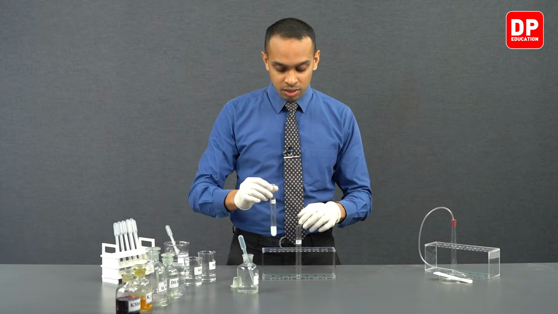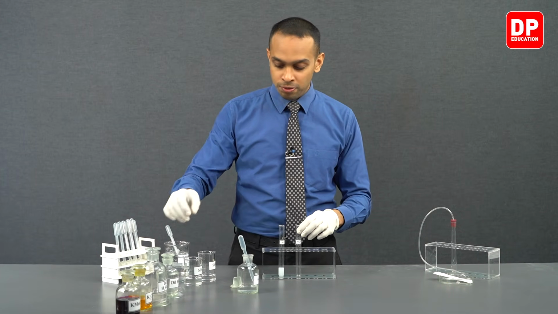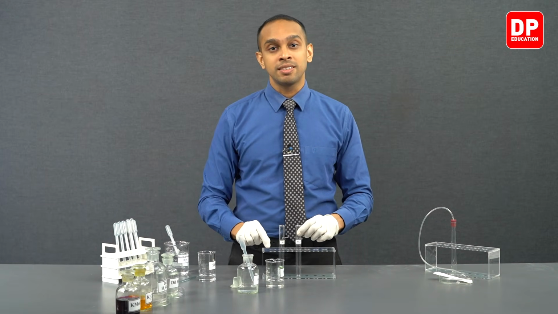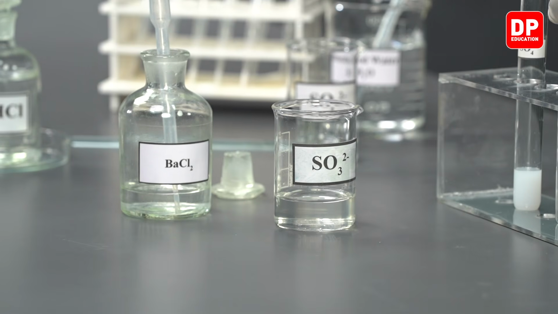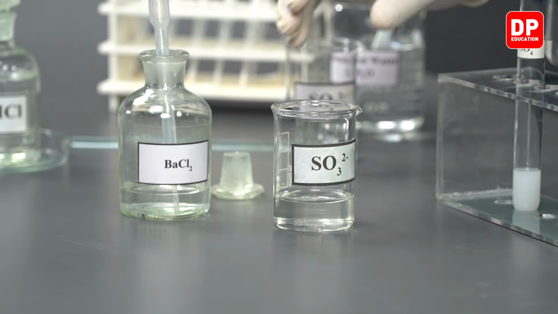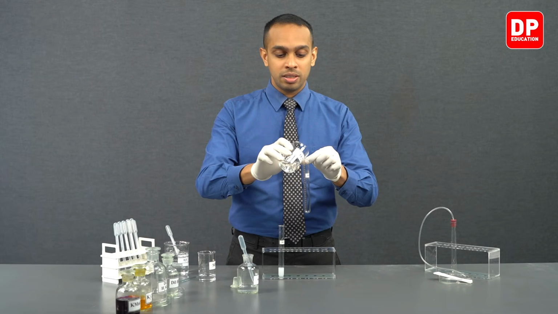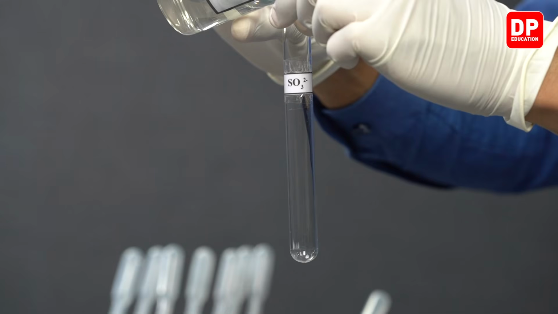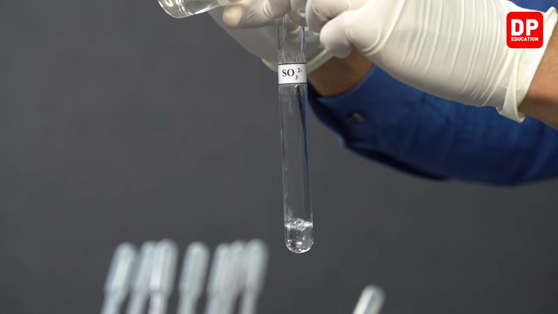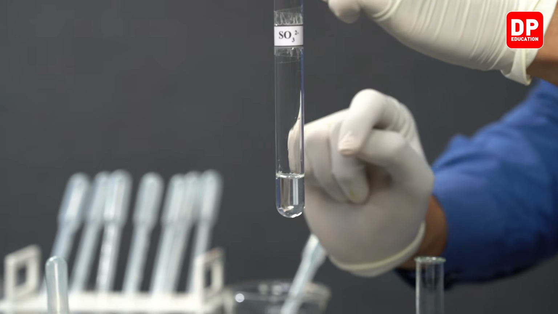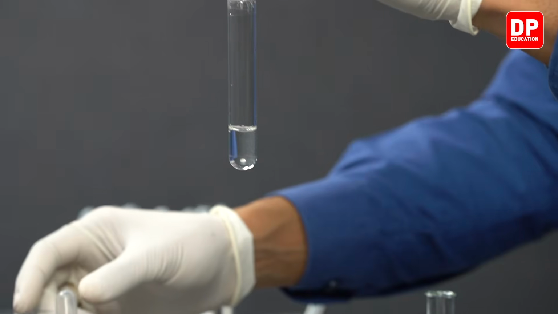Now, let's take a small portion of sulfite ions, SO3 2- ions. So we have a test tube labeled sulfite ions. Now we have taken sulfite ions into this test tube.